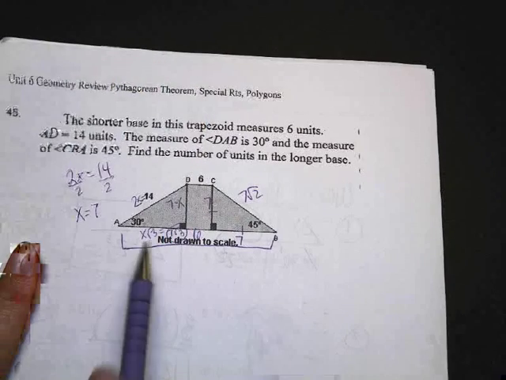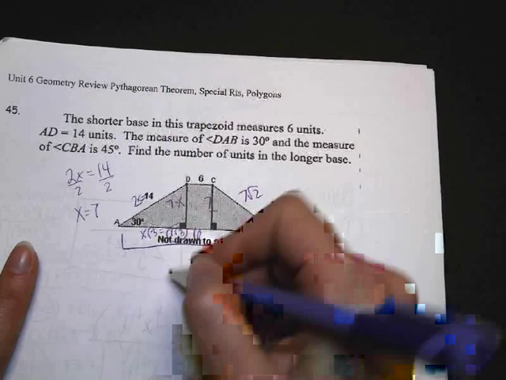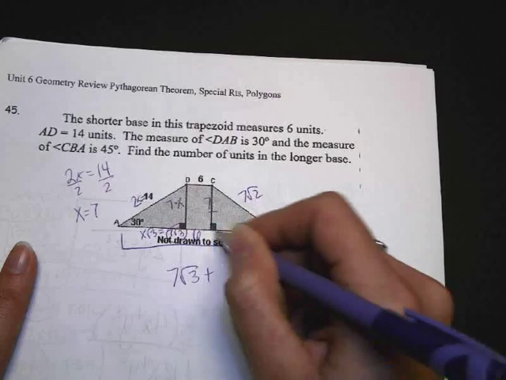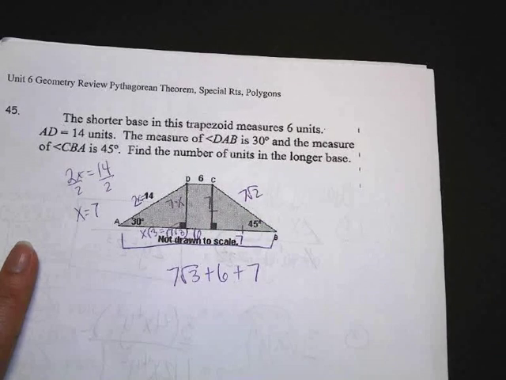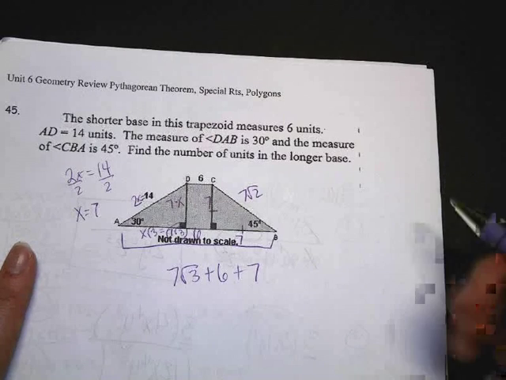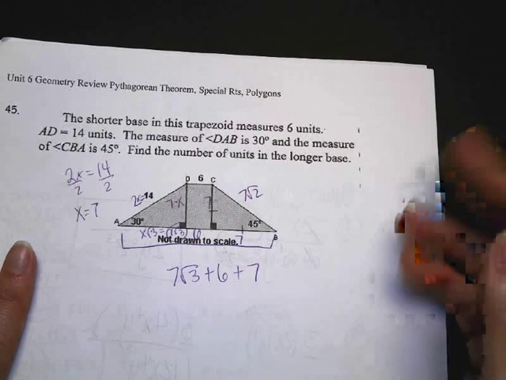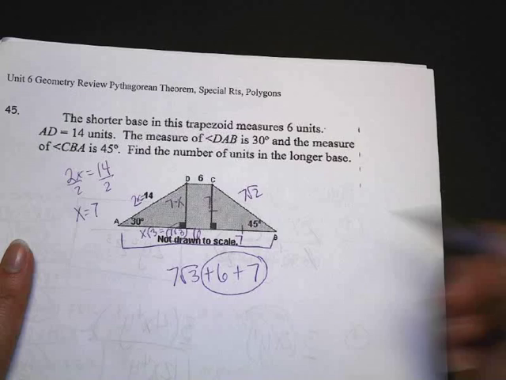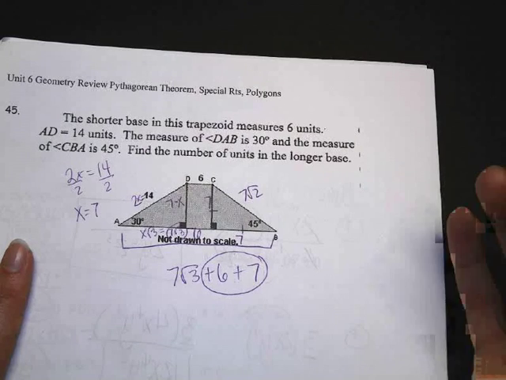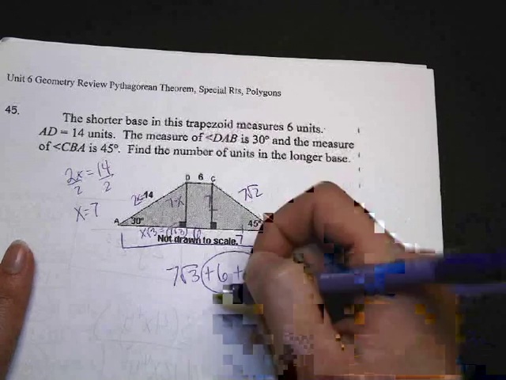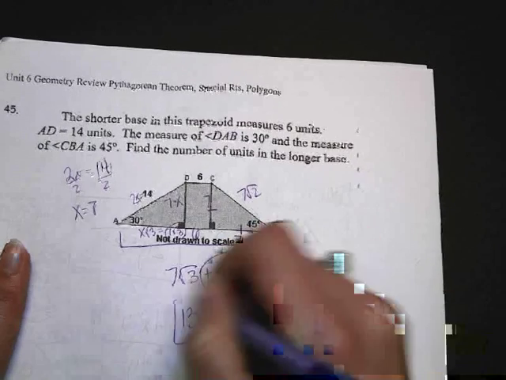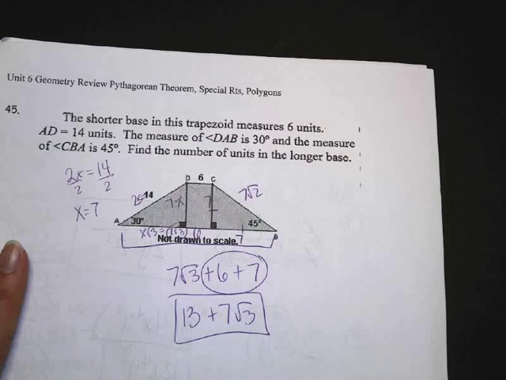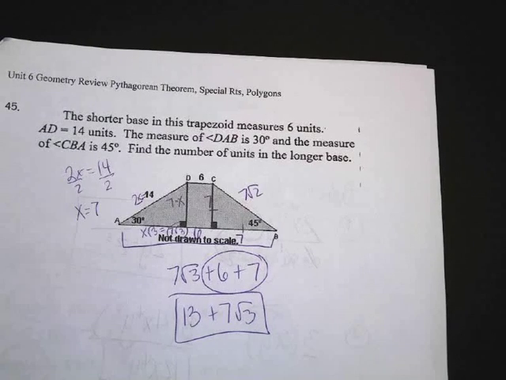So now I can find the base here is 7 radical 3 plus the 6 plus the 7. It doesn't tell me what to round to, so I'm going to go ahead and leave it in simplest radical form. I know I can only combine these two guys because they're like terms. 6 plus 7 is 13, plus that 7 radical 3. I can't combine any further because this guy has a radical. You could plug it into your calculator and round to the nearest tenth if they specified that way.